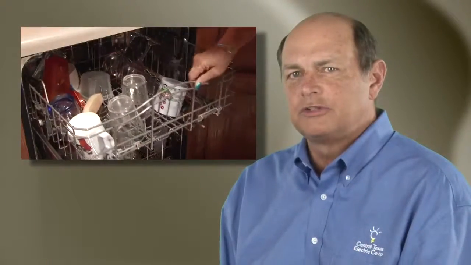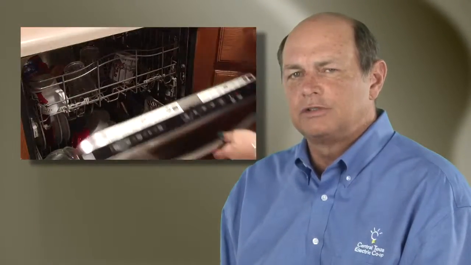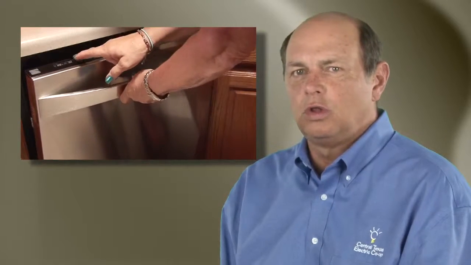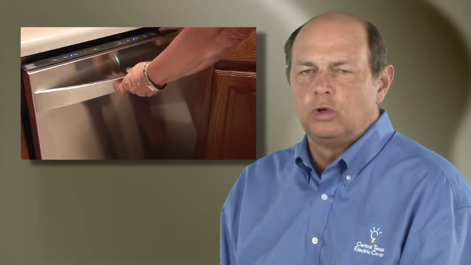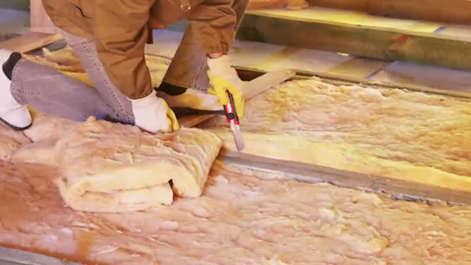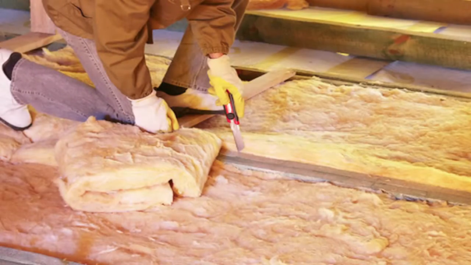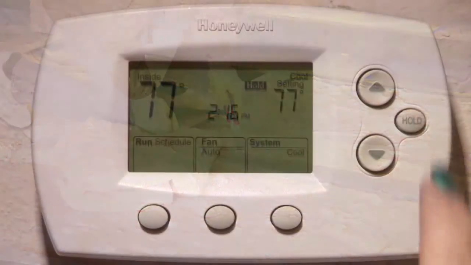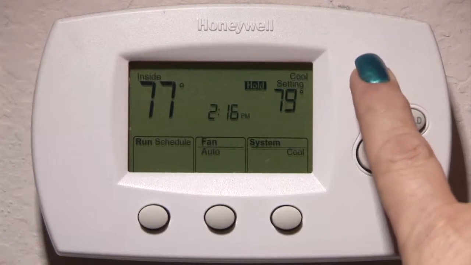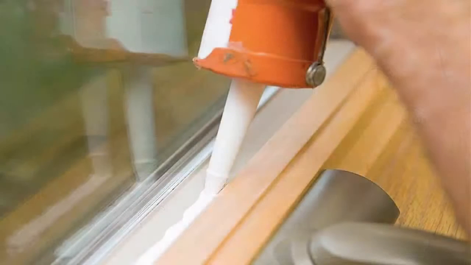With a modest investment, more savings can be realized, such as replacing old, large appliances with newer, more efficient models. Adding insulation to your home can have surprising benefits. Install and use a programmable thermostat. Make sure that all your doors and windows seal properly by caulking and weather stripping.